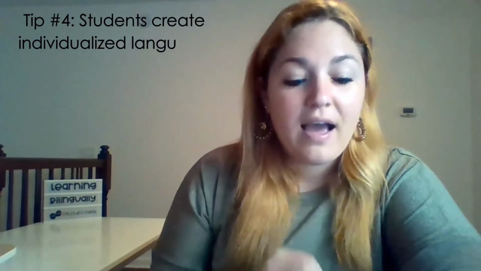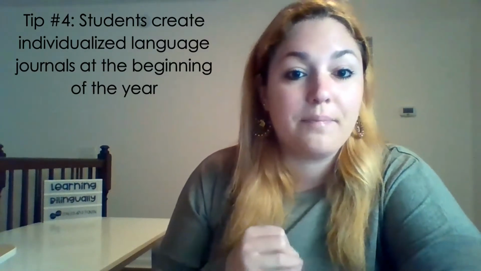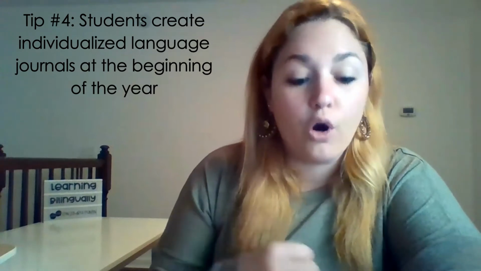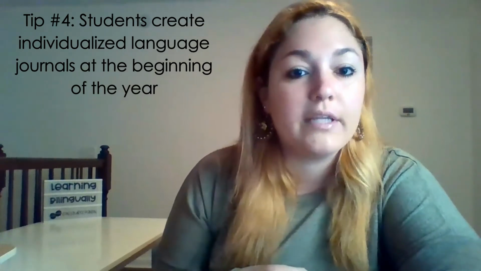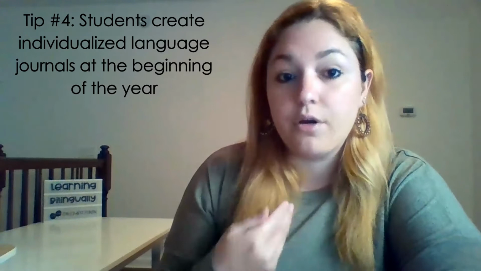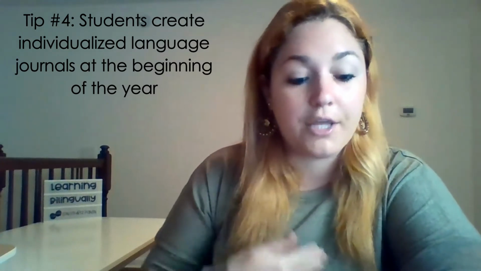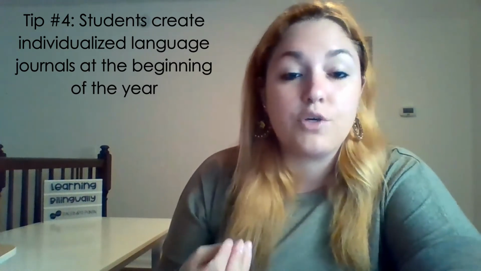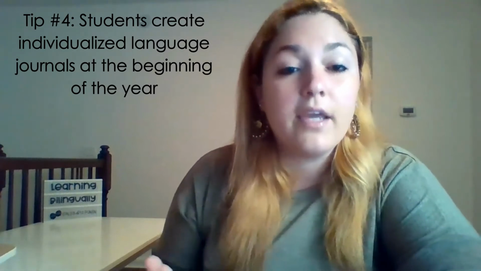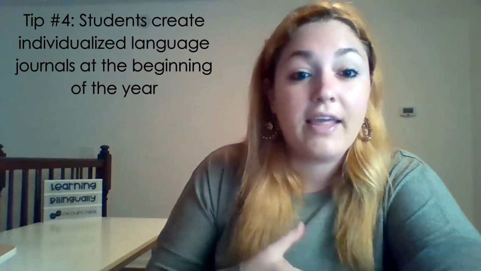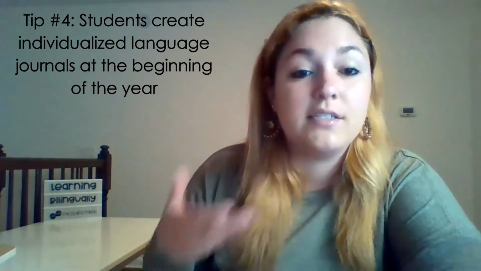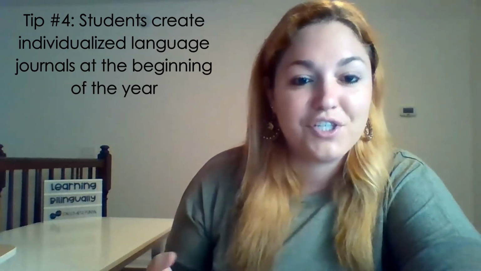Tip number 4, have students create a language journal at the beginning of the year. This can be their own journal throughout the year of frequently used phrases, or if they don't know how to say something in the target language and you show them how, then direct them to write it down in their journal. At the end of the year, they'll have this journal that they can take home and utilize to continue interacting in the target language.